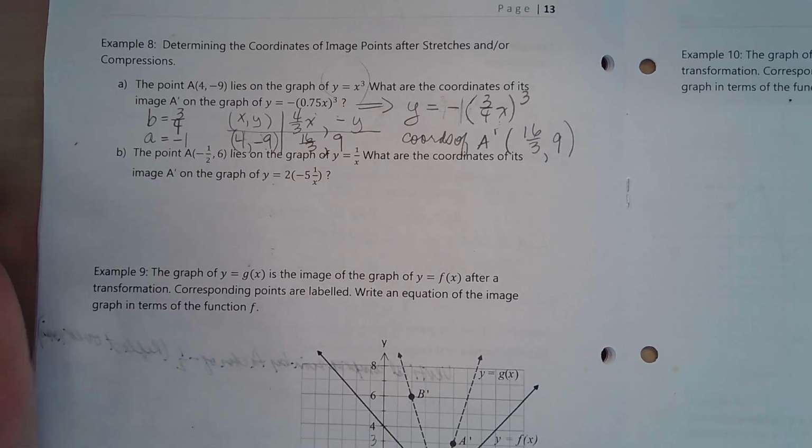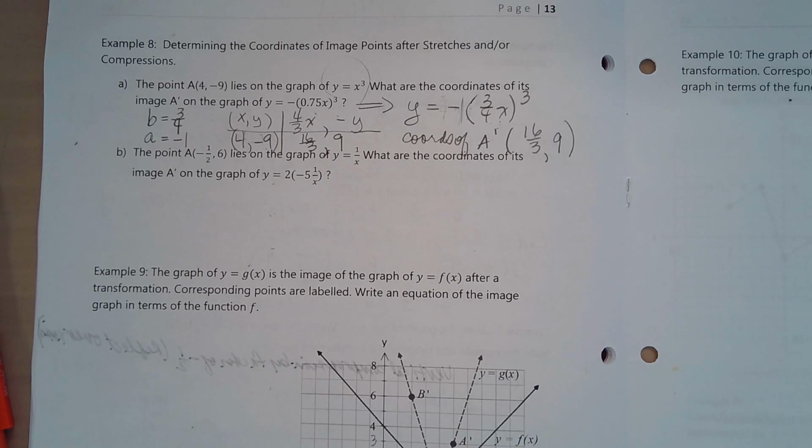Now, there's different ways to describe it. That's kind of an interesting thing. Like, I think your book said divide by B, right? You can divide by B. So let's say I had y equals, I don't know, 2 times 3x. Okay.